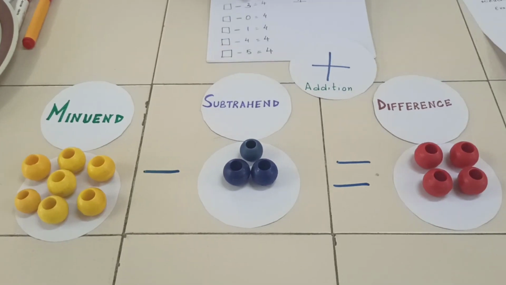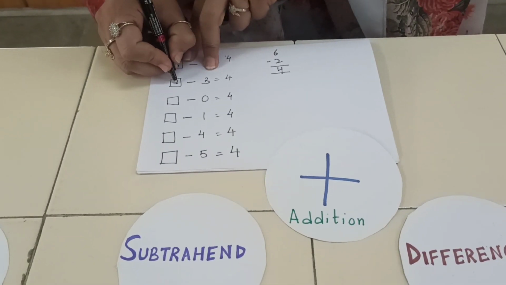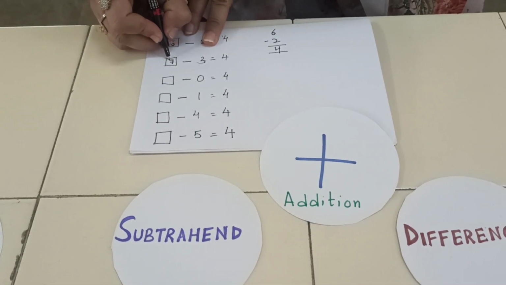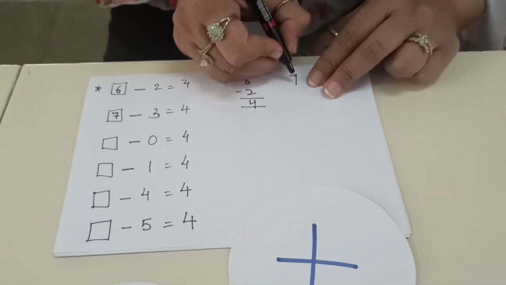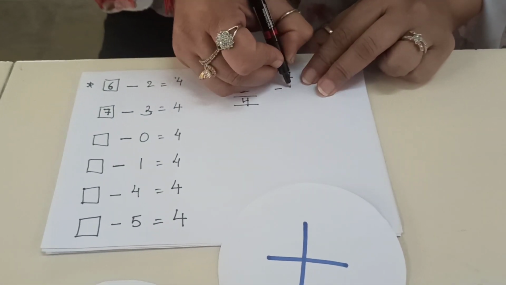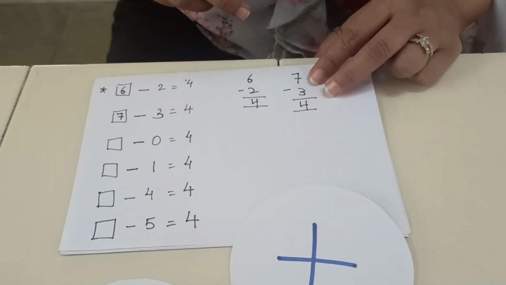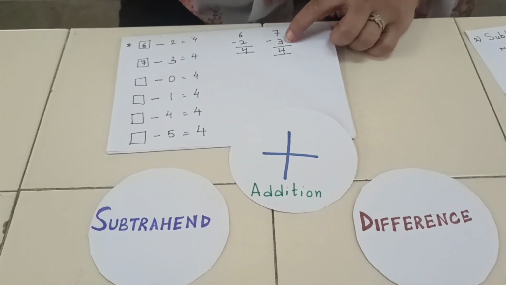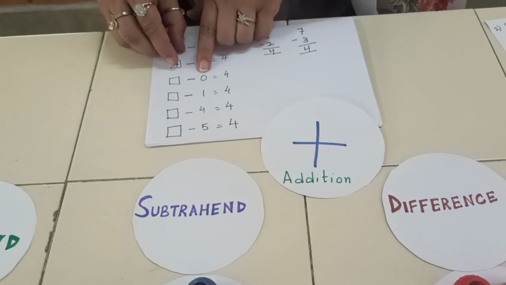7 minus 3 is equal to 4. Same thing can be written vertically. 7 minus 3 is equal to 4. Here this is minuend. This is subtrahend and this is difference. Let's see the next one.